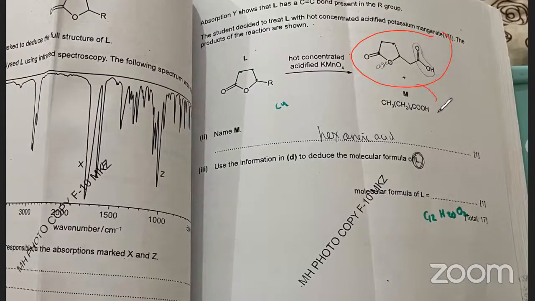These are the products. And they've told me the problem is with this R thing, right? And when you do hot concentrated KMnO4, what happens? You've got 3 options. The double bond would completely break. So what are the 3 options? If you have H atoms on both sides, what will that carbon atom produce if you have 2 H atoms? Carbon dioxide and water. Okay, carbon dioxide and water.